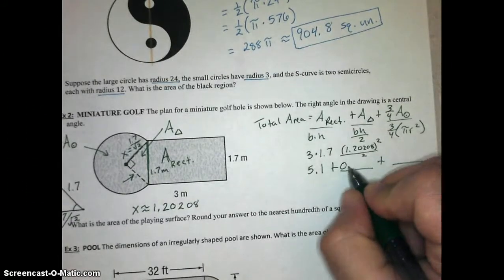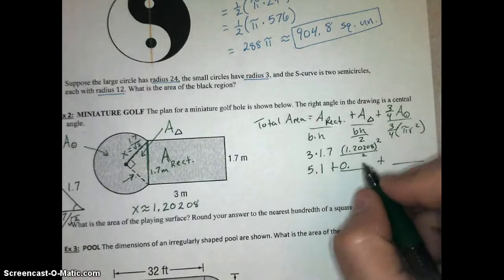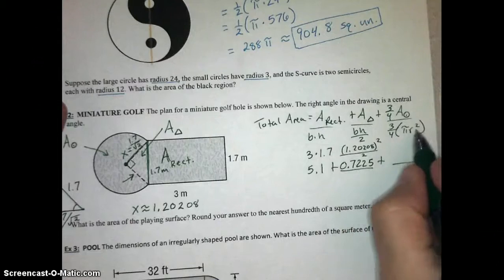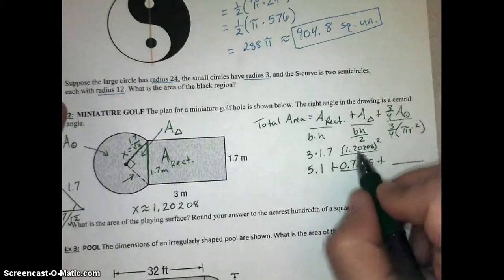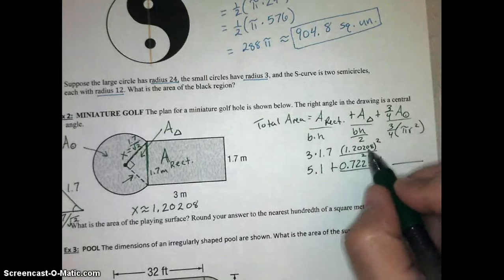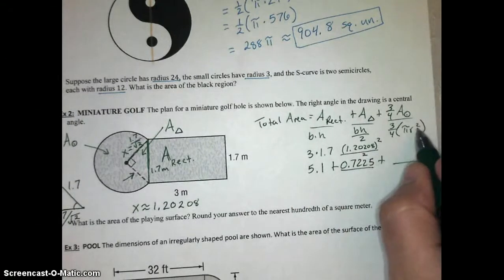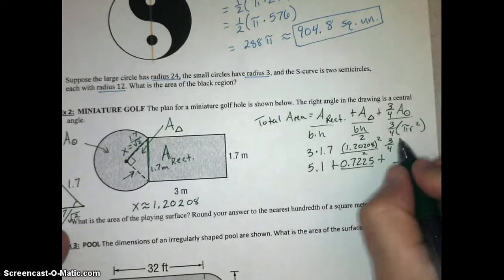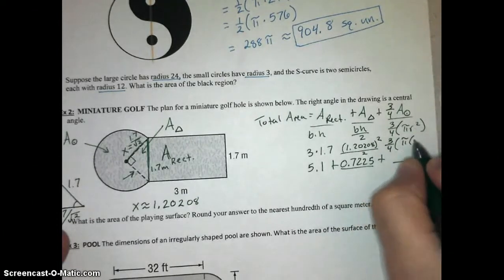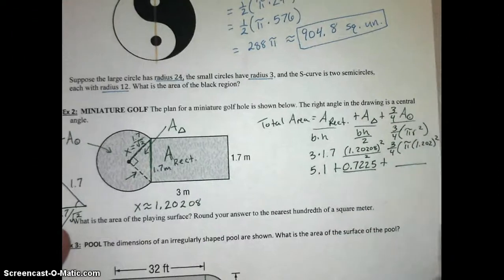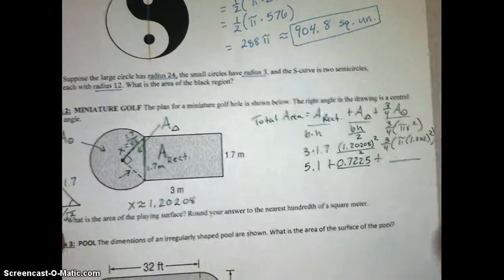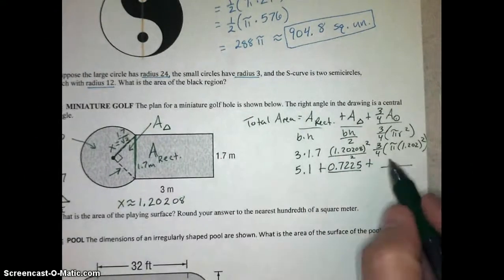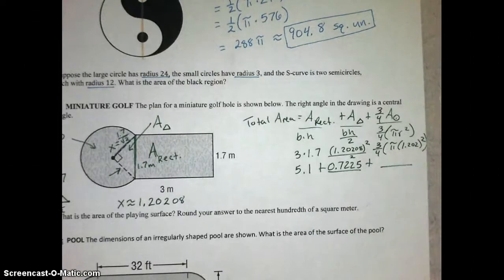And that's about 0.7225. And then I'm going to take that same radius and square it again. Okay, so if I go back to that 1.20208 and square it, times pi, then multiply by 3/4, that's going to give me the area of the 3/4 of the circle. And this is what we get for that 3/4 of the area of our circle.